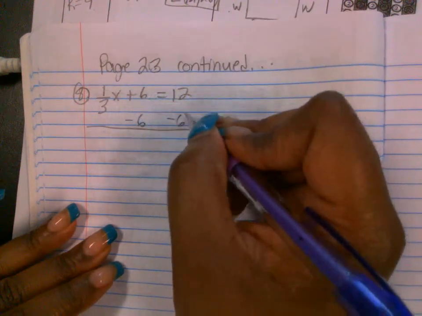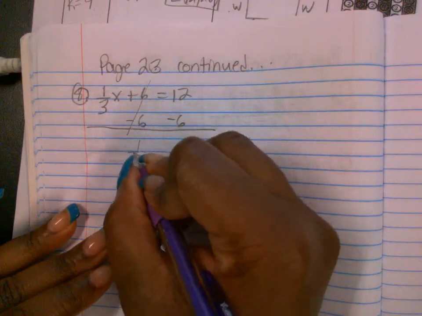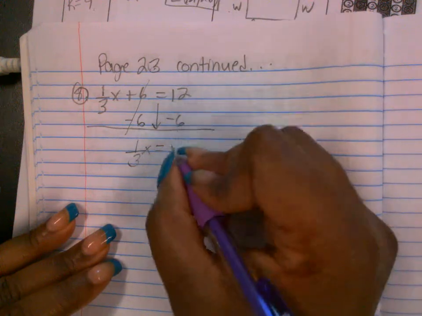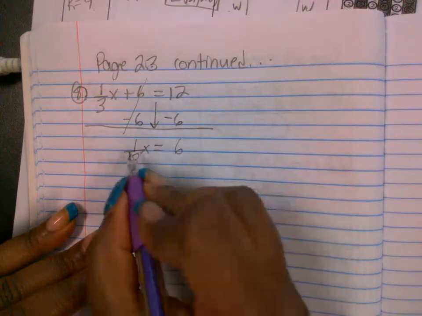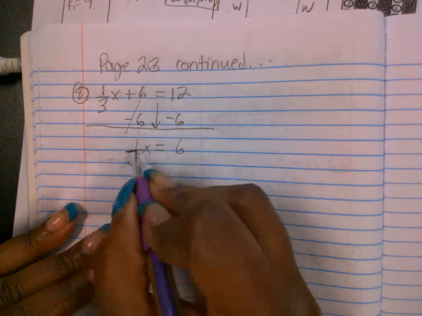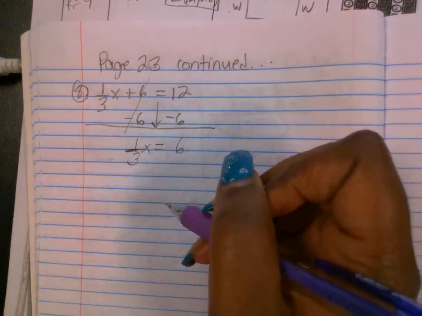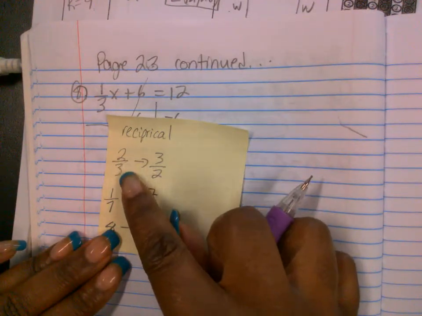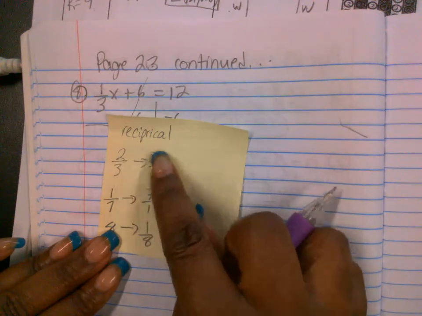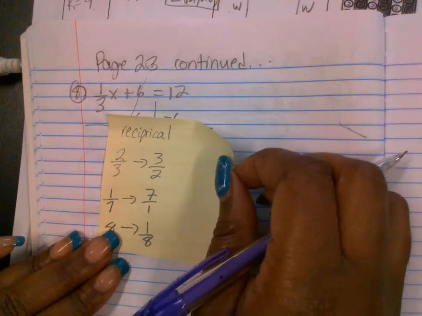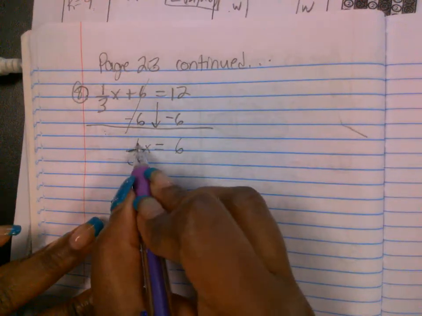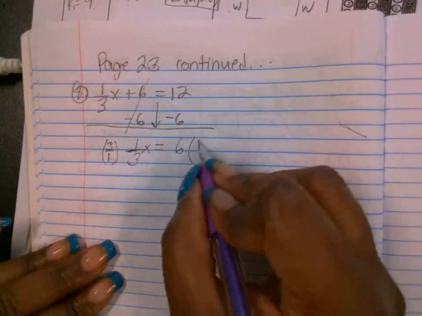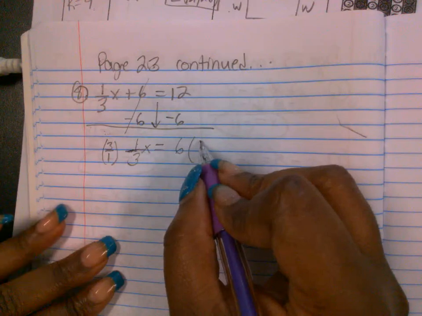When we subtract 6 on both sides, this is gone, and we're left with 1/3 x. Bring down the equal. When we subtract 6 from 12, we're left with 6. Now, remember what I told you when you see a fraction here? You have to multiply both sides by the reciprocal. And let me remind you again what reciprocal is. That's when you change the numerator. The numerator is going to become the denominator, and the denominator is going to become the numerator. So here, the top number is 1, so now it's going to be on the bottom. And the bottom number is 3, so now it's going to be on the top. So we multiply both sides by 3 over 1, which is the same as saying 3.